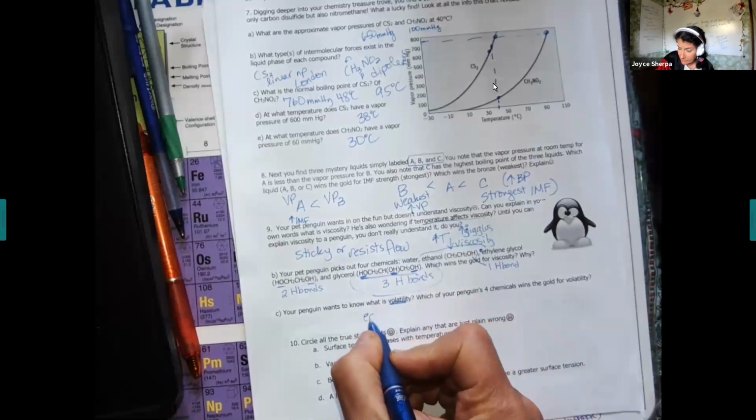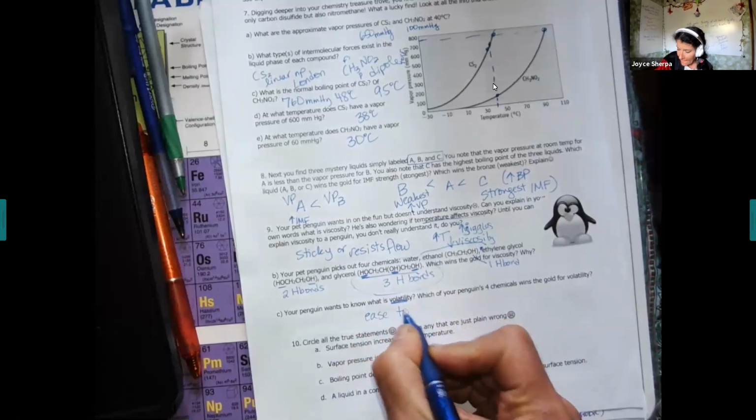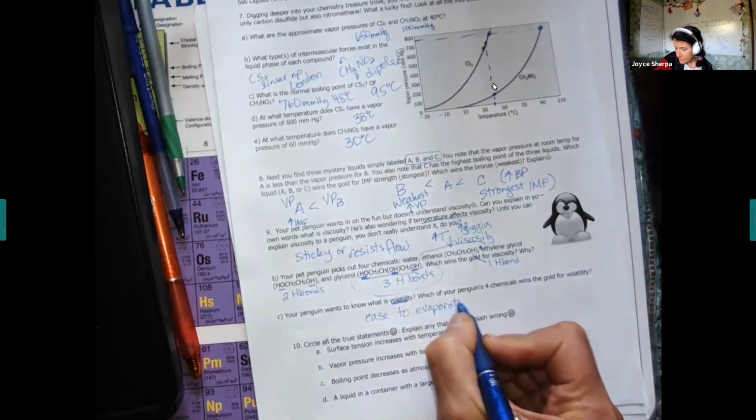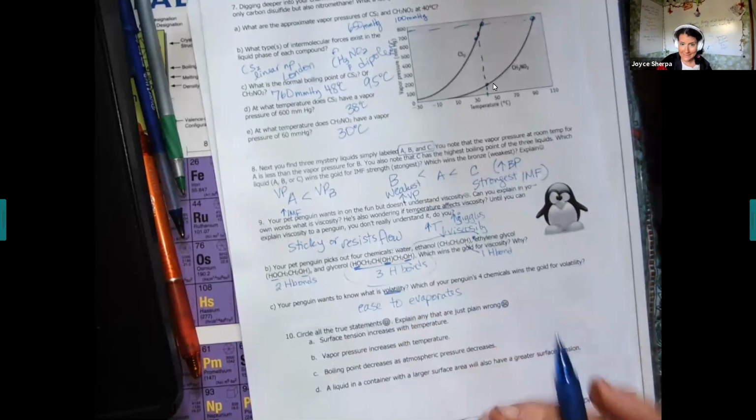Volatility is ease to evaporate, how fast it evaporates. The best example is octane: when you put gasoline in your car, it evaporates really fast. Or if you spill something, alcohol evaporates really fast. Hand sanitizers right now are really high in alcohol, and so they evaporate.